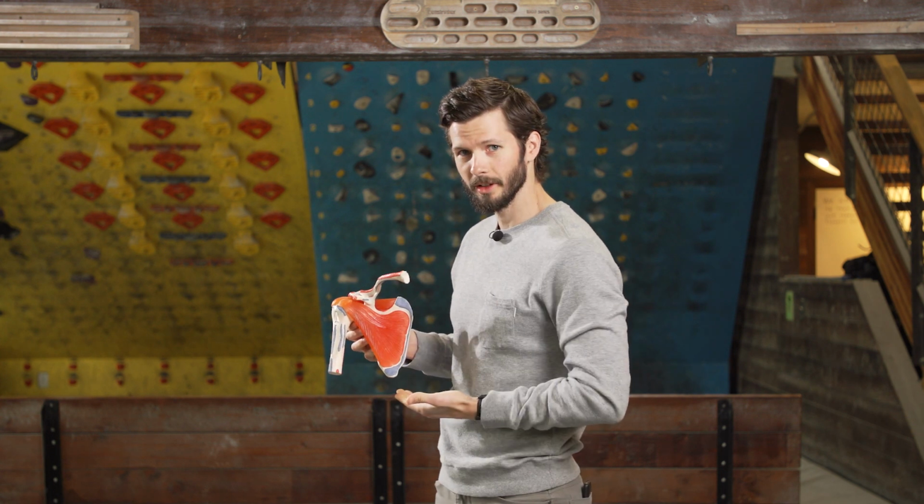So this is the shoulder. Try to get the shoulder in a, dang it. I liked it, but then I lost it. Was it good? Okay. So what we're doing when we're climbing with the upward rotation, no.